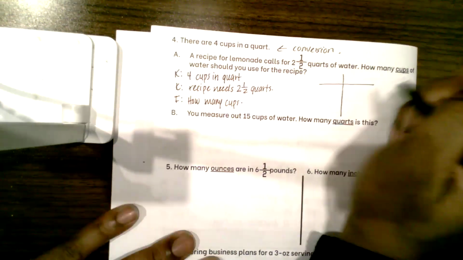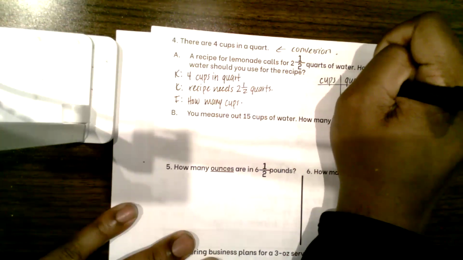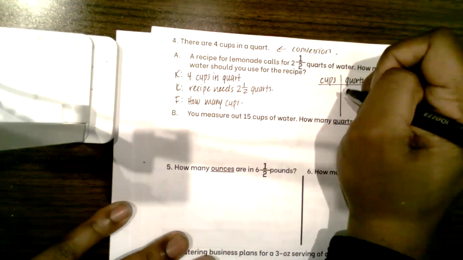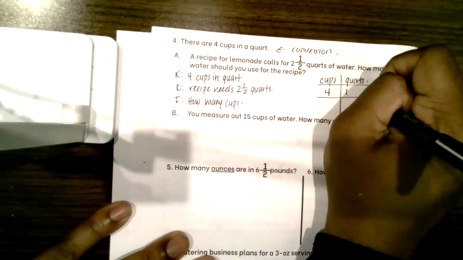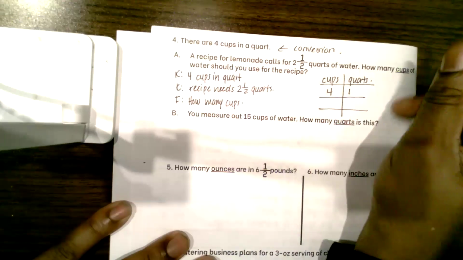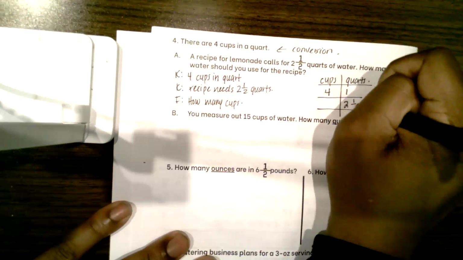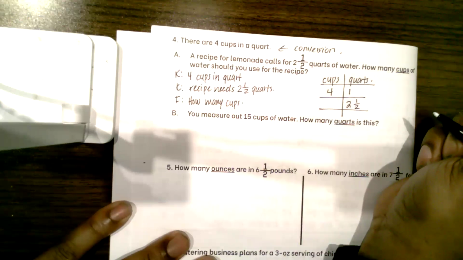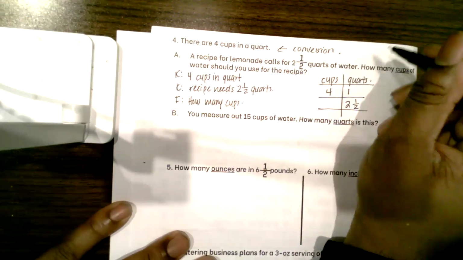In my ratio table, I know I'm comparing cups to quarts. And always, always, always start with the conversion. We know that there are 4 cups in 1 quart. What information is given? We know that this recipe has 2½ quarts. You understand that? We've got to figure out how many cups is 2½ quarts.